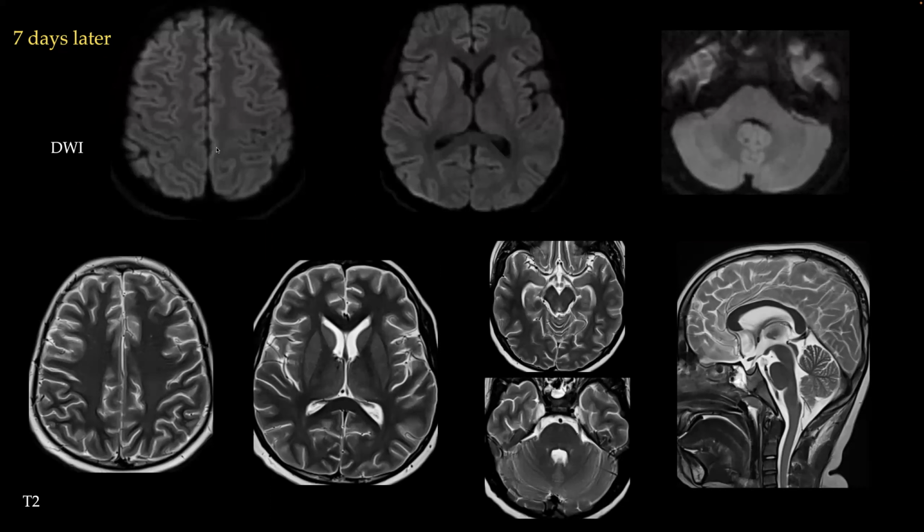Okay. So 7 days later, you can appreciate some progressive volume loss, predominantly in the cerebral hemispheres. The edematous change in the dorsal striatum is slightly reduced in comparison to the index scan. No abnormalities in the brainstem or cerebellum. No signal changes on the diffusion weighted sequences.